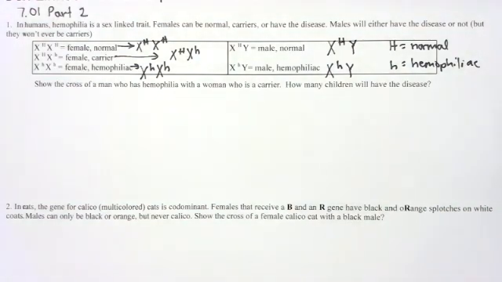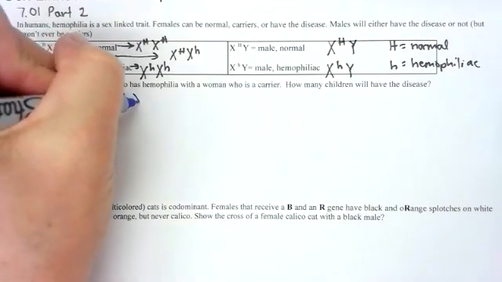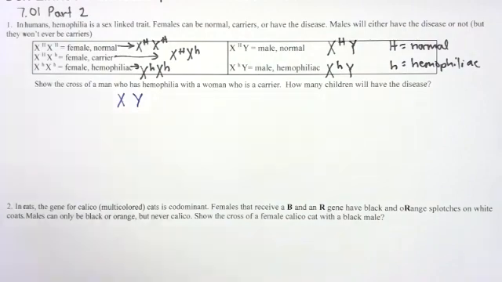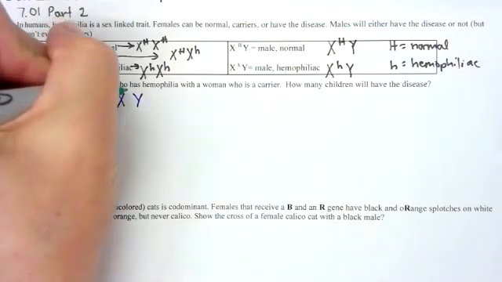What we're going to do is show a cross of a man who has hemophilia with a woman who is a carrier. How many children will have the disease? So let's start off. We need our genotypes. If we have a male who has hemophilia, he is going to be XY, and then as an exponent, we're going to put lowercase h.